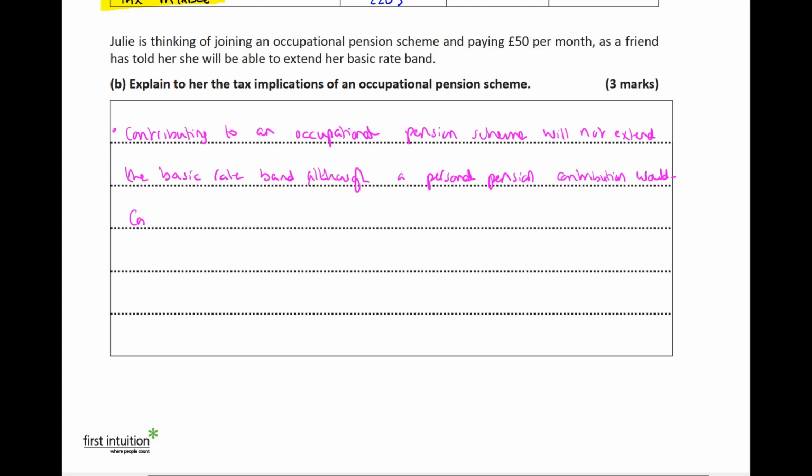Let's go on with that point. I'm going to abbreviate it just because there isn't very much space, but contributions to the occupational scheme will reduce a gross salary and in turn reduce the amount of pay as you earn due.